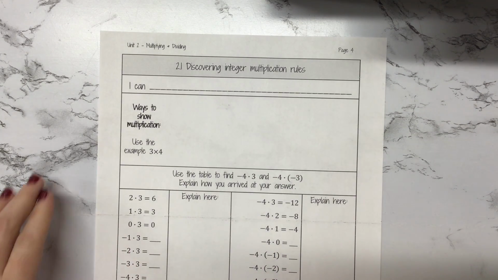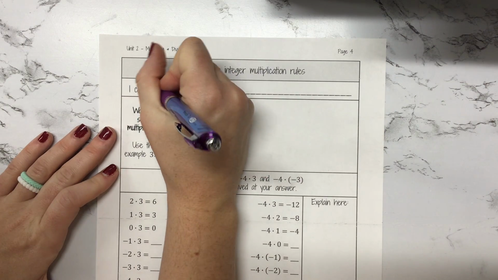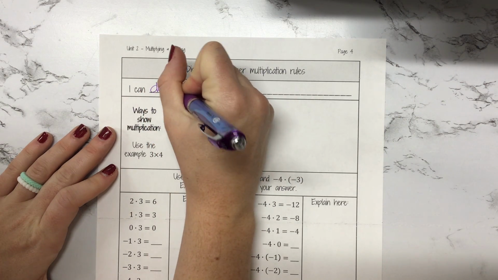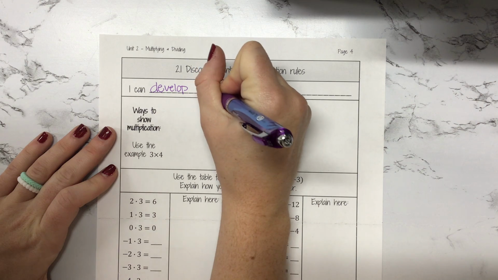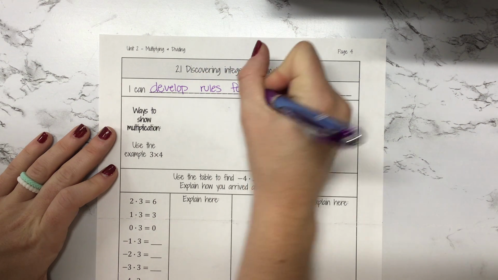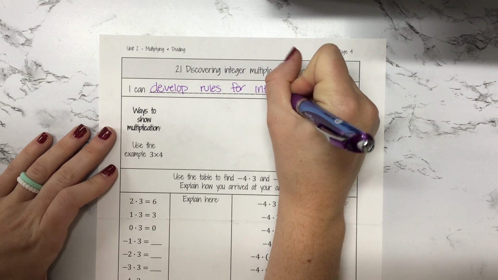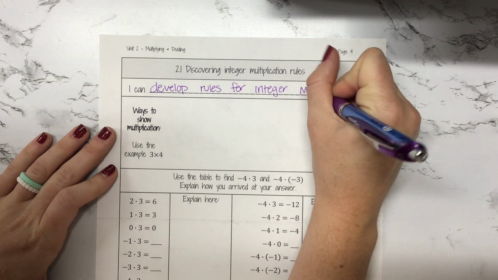So our I can statement is I can develop rules for integer multiplication.